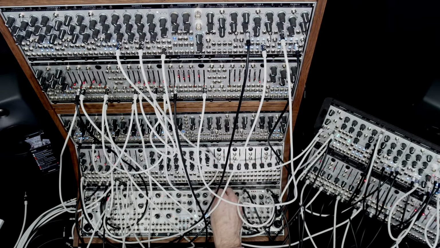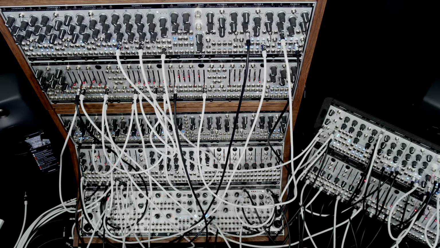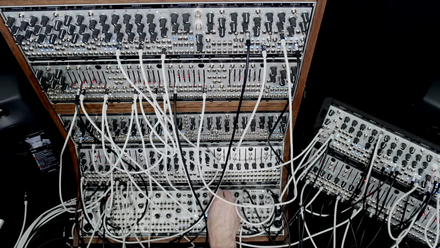Yeah, just a bit of improvisational patching based on your questions and on what was patched in the system at the moment.